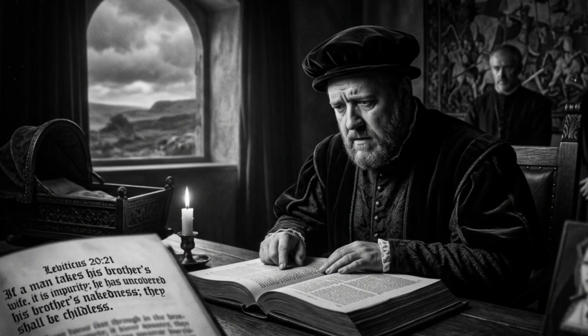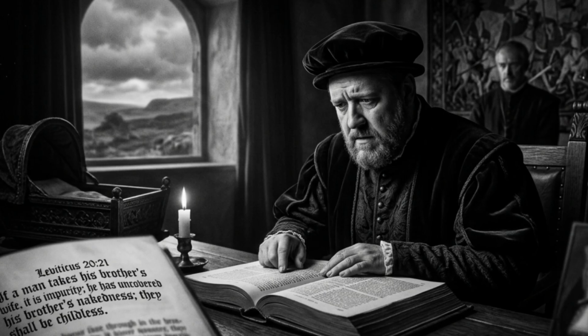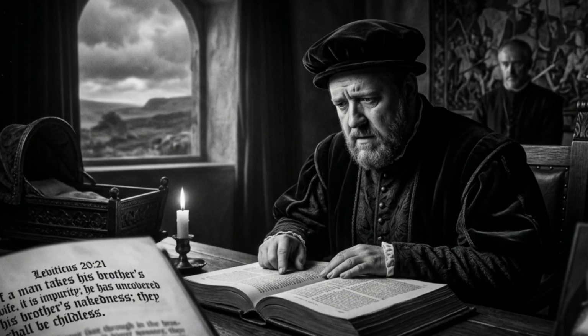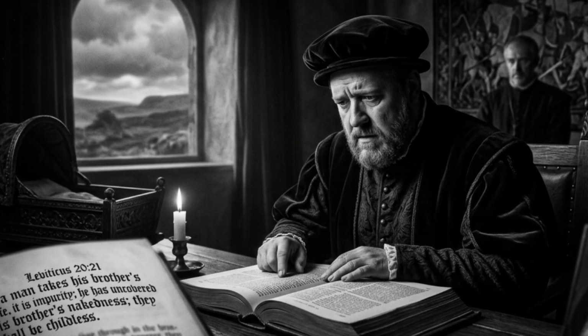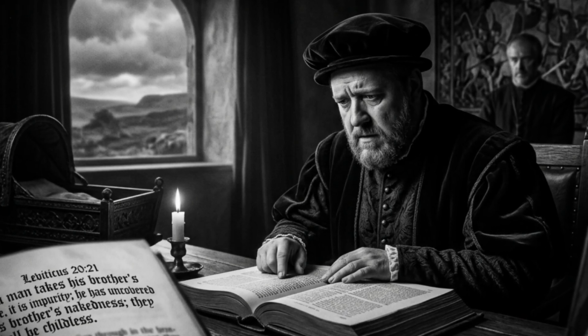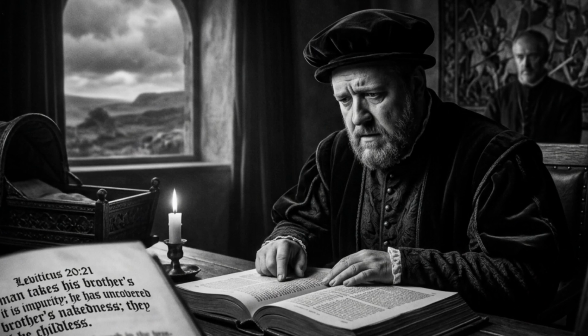back into chaos. Henry became increasingly convinced that his marriage to Catherine was cursed, pointing to a passage in the book of Leviticus that warns against marrying a brother's widow and interpreting his lack of a son as divine punishment.